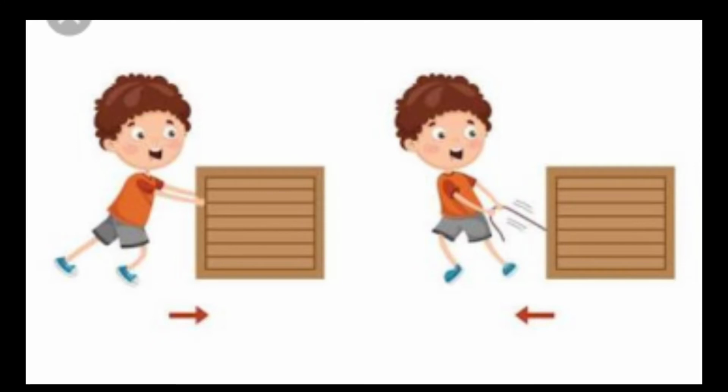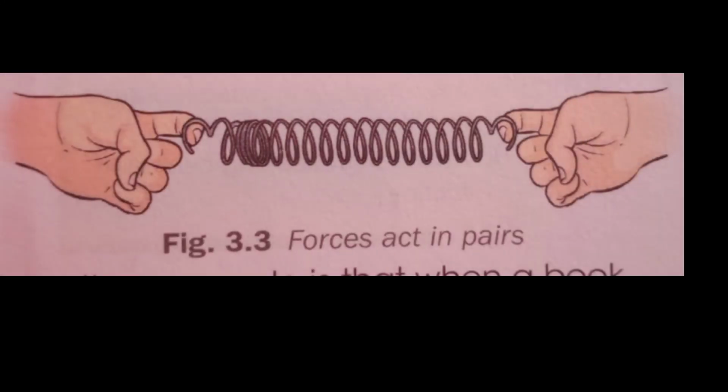Then I taught you that forces act in pairs. That means when one object exerts force on the other object, the second object will also exert an opposite force on the first object. I said that in my next class I am going to teach you about the types of force. So let's start our today's class.